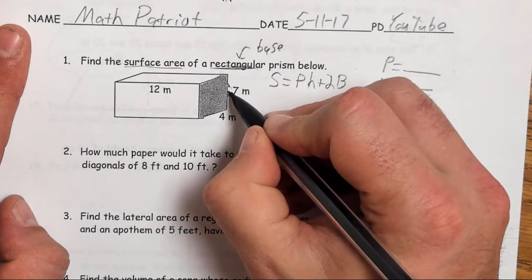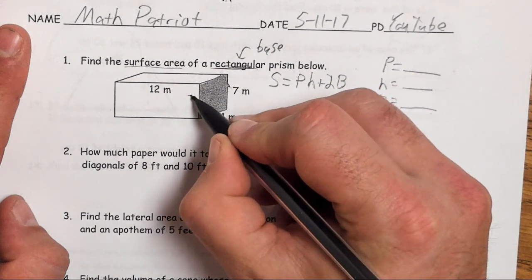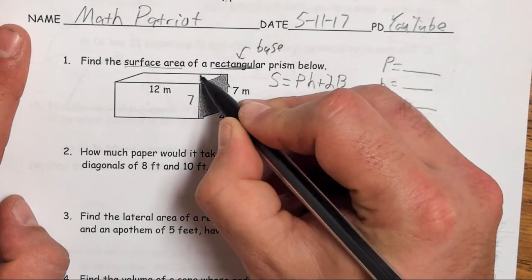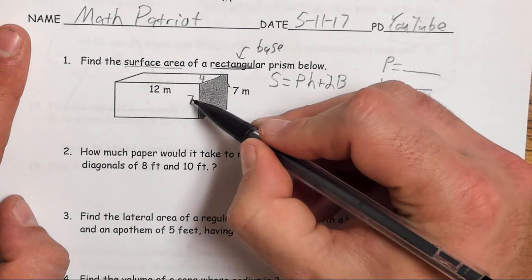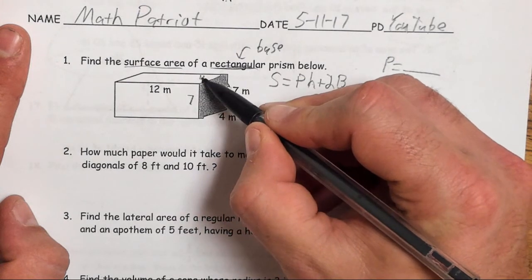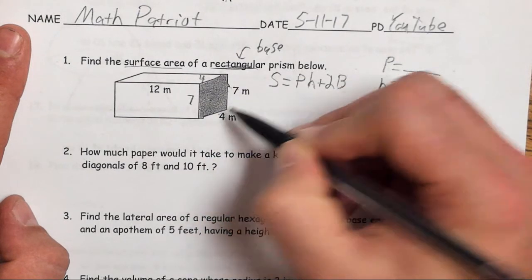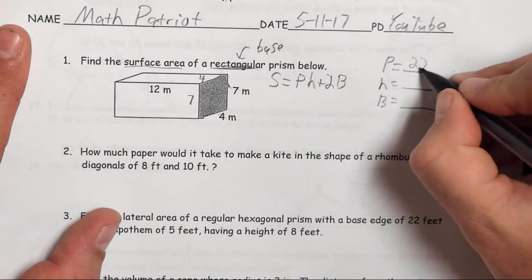Now, since it's a rectangle, we know the opposite sides are congruent. So this is 7, and across here, this one is 4. So finding perimeter is just going to be, well, 7 plus 4 is 11, and this 7 and 4 is 11. 11 times 2 is 22 meters.